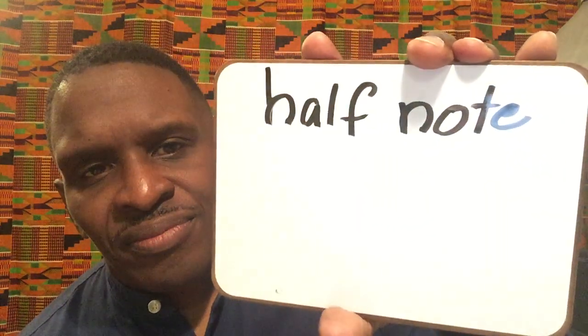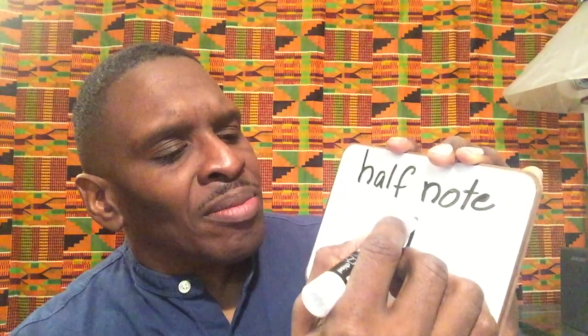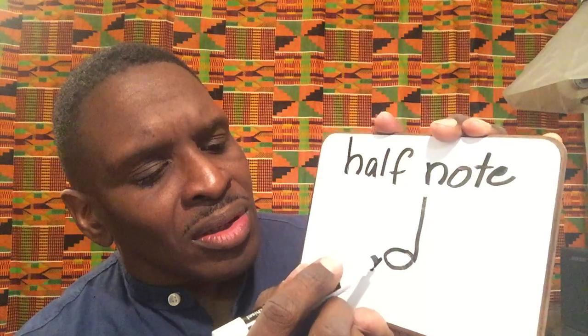So let's draw a half note. Get out your whiteboard. And let's do this one differently. Let's start out by writing half note. And then you will draw a small circle. And to the right of the note, you draw a stem. So this will be the note, and then this is the stem.